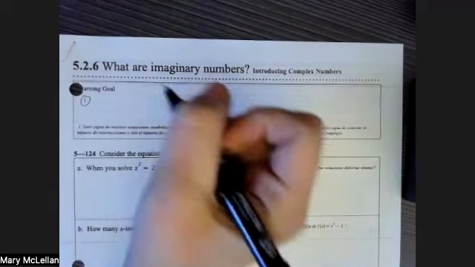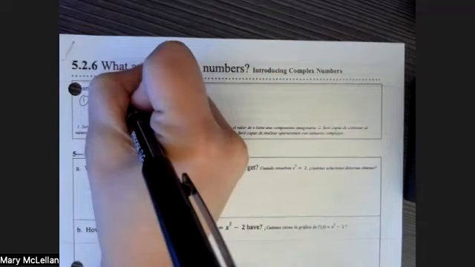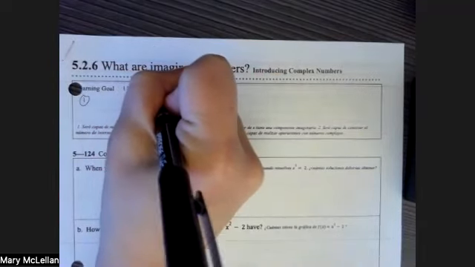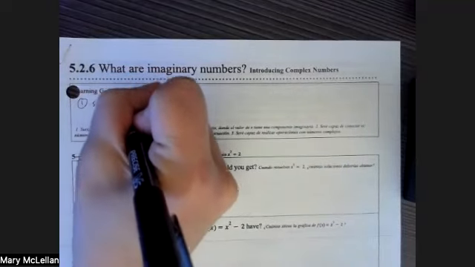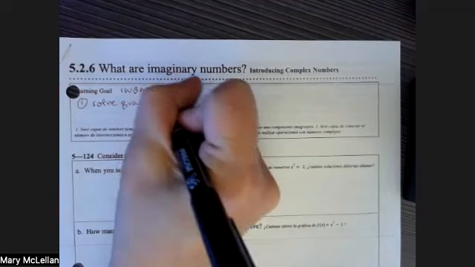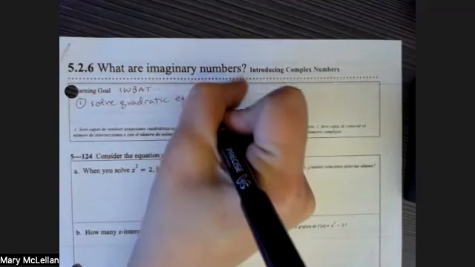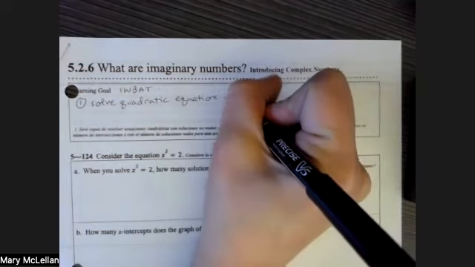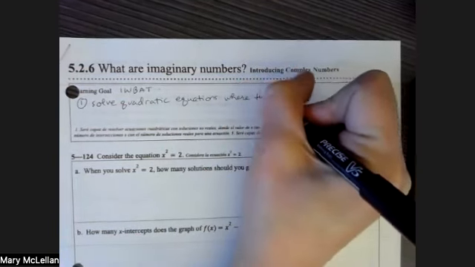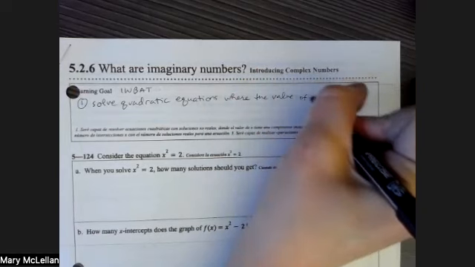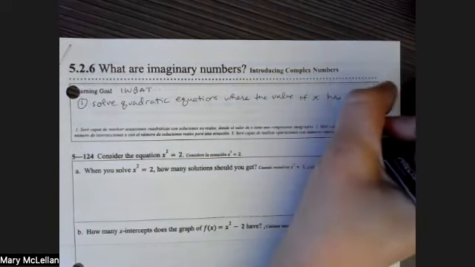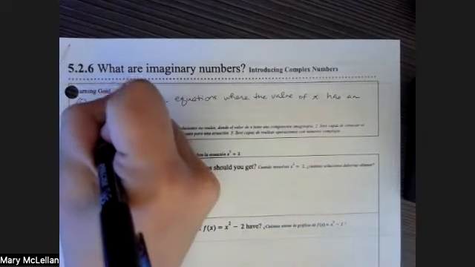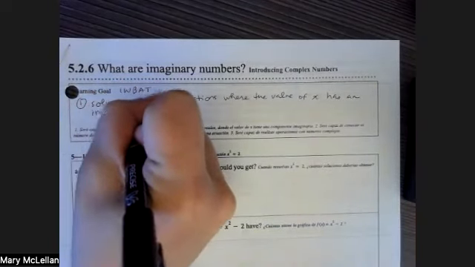What are they? Our learning goals are twofold. One, I will be able to solve quadratic equations where the value of x has an imaginary component.